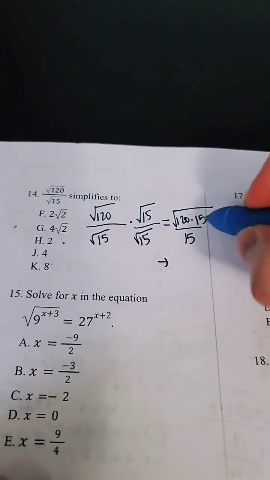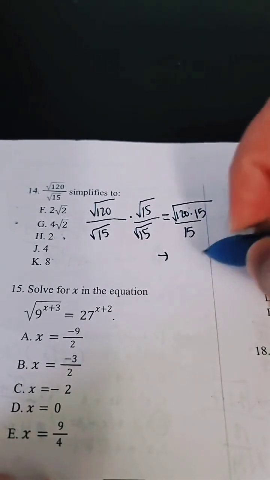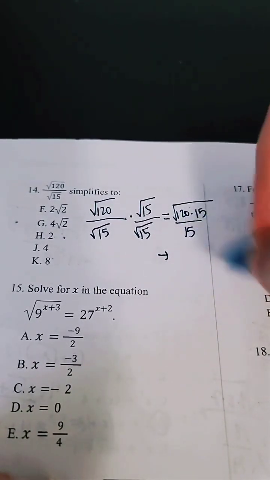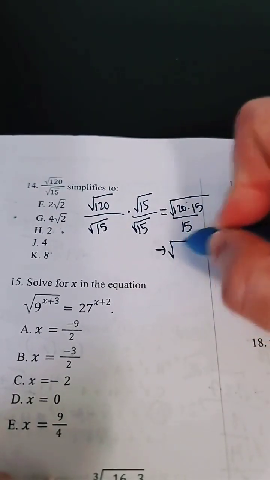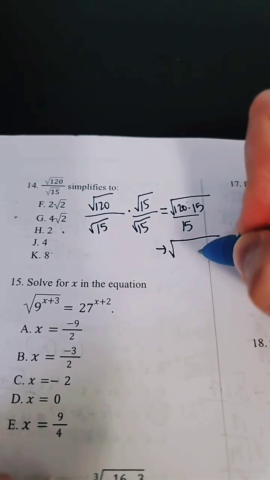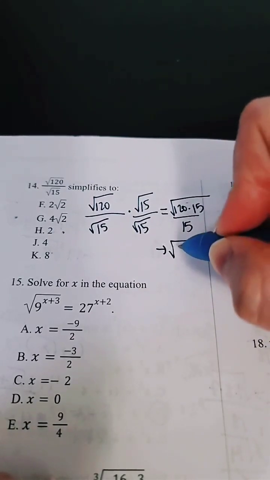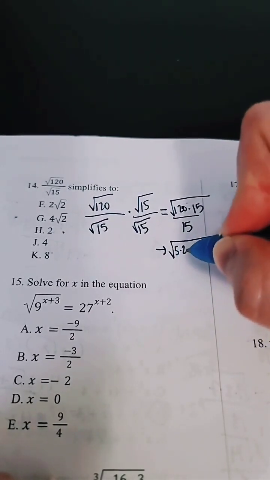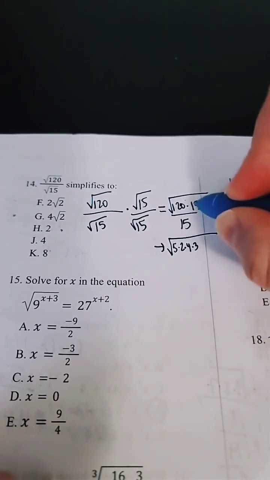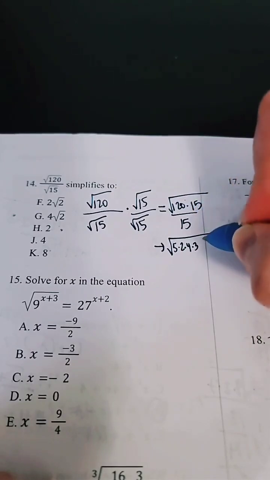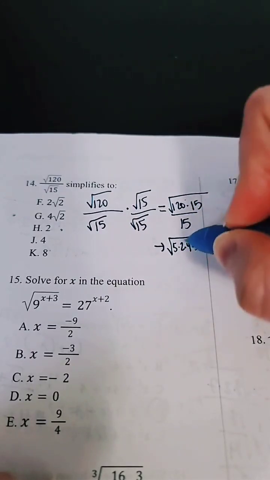In order to simplify this, I'm going to have to break up the numerator into factors. So I'm going to say, what can multiply to 120? What can multiply to 15 that I can take out? If I break down 120 into its factors, it would be 5 times 2 times 5 times 2 is 10, and then 4 times 3 is 12. So 5 times 2 times 4 times 3 gives you 120. And then for 15, I could break that up into 5 and 3.